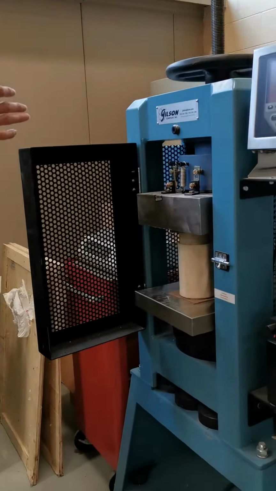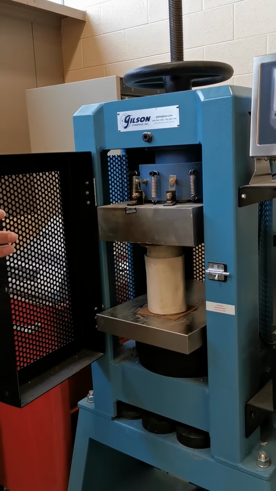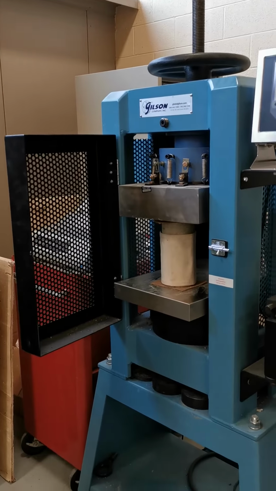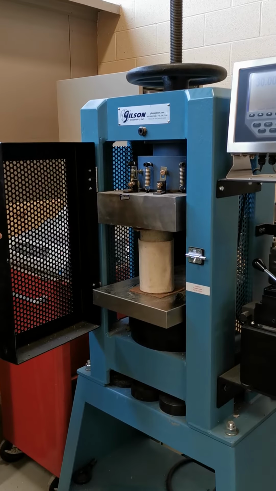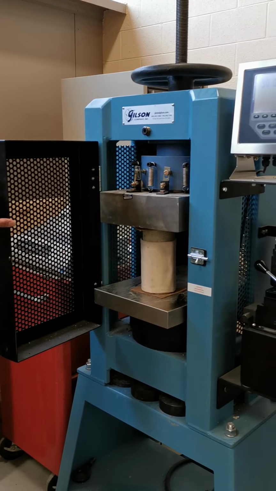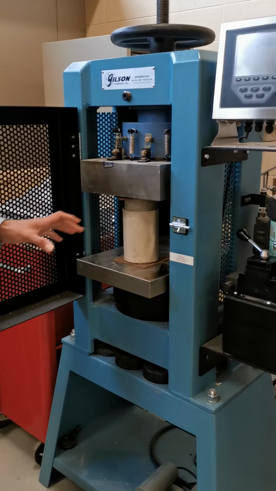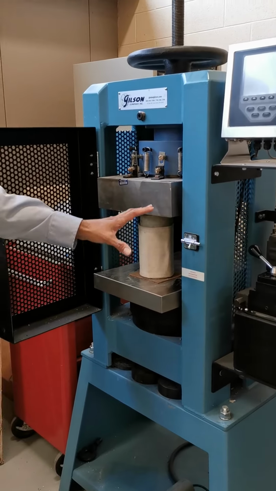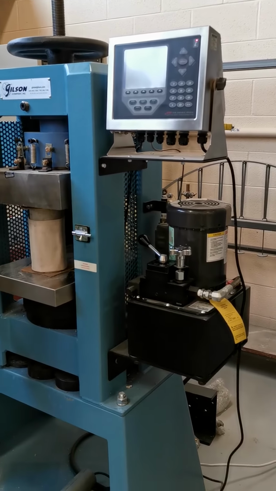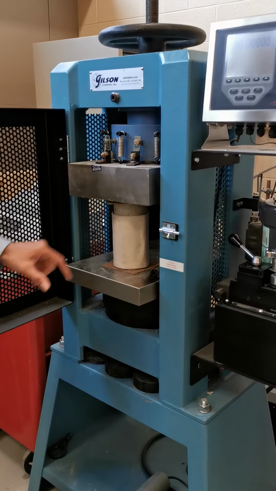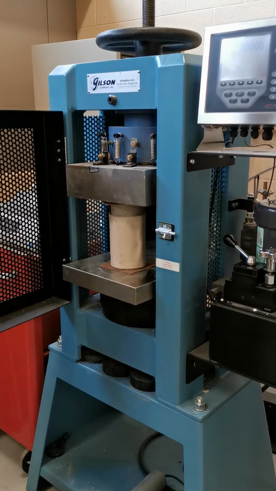Because of space requirements, some of the equipment is in room 105. So the first experiment the students do is the compression test on concrete. The students are trained to operate the Gilson, a concrete compression tester, which is used for this experiment.